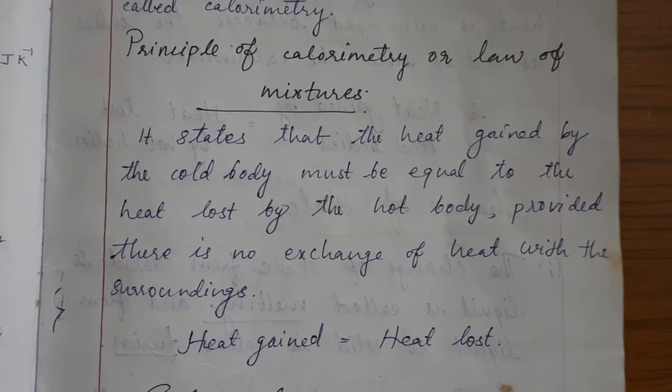Maybe in a bucket of cold water or normal water you might have poured hot water. The effect is that the water in the bucket, its temperature increases. The hot water you poured, its temperature decreases. As a result, they attain an average temperature. This is known as the law of mixtures.